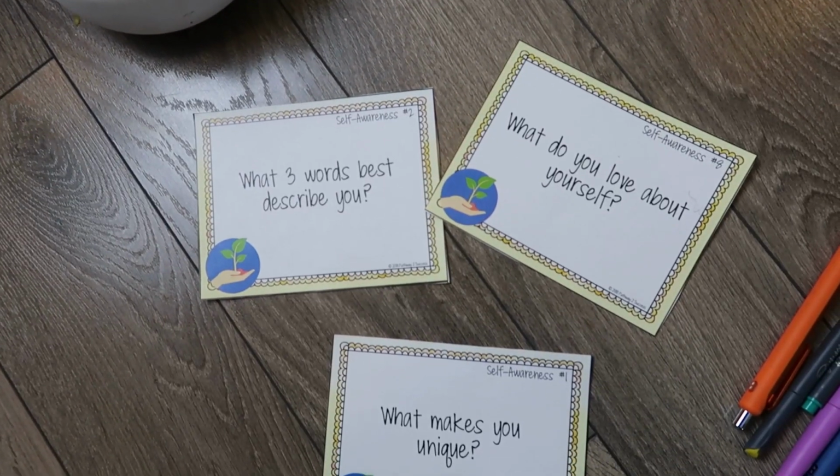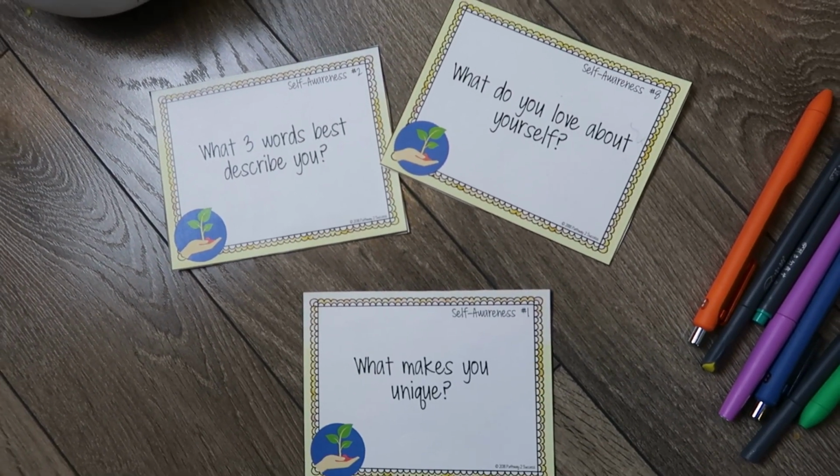So here are some examples of questions about self-awareness. What makes you unique? It's a great way to open up some vocabulary too, because the kids might not know what unique means. What makes you different? What makes you special? What 3 words best describe you? It forces them to think, what words would I use to describe myself?